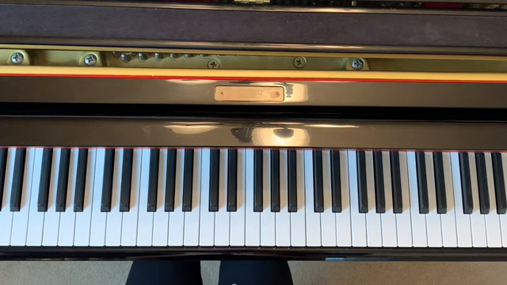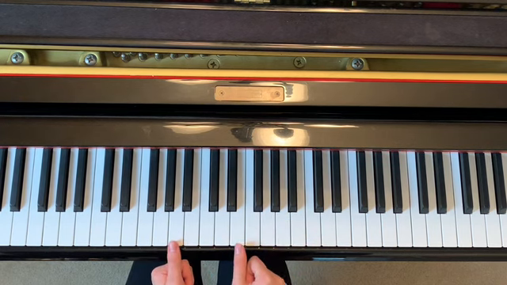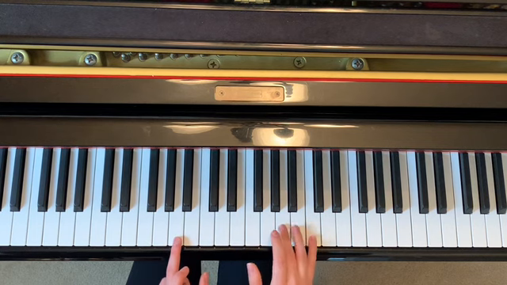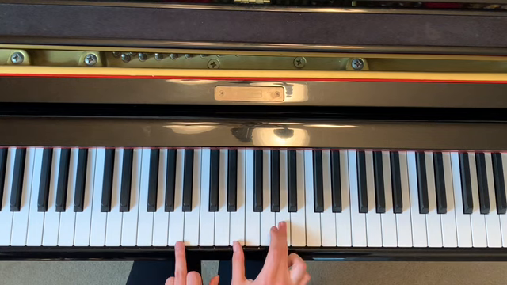to the next part. So now what we're going to do is add in this E key to this part we already learned and add in your left hand. Okay? So this part that we already learned is going to be the exact same. We're just adding in these keys.